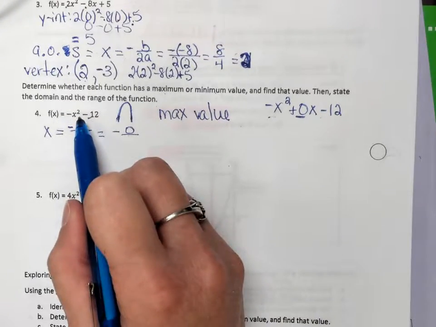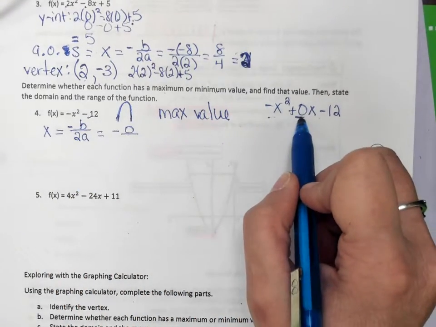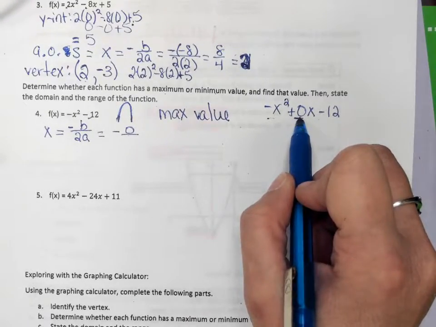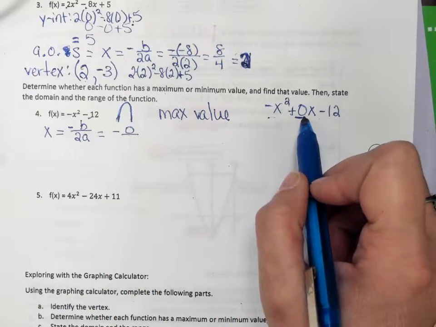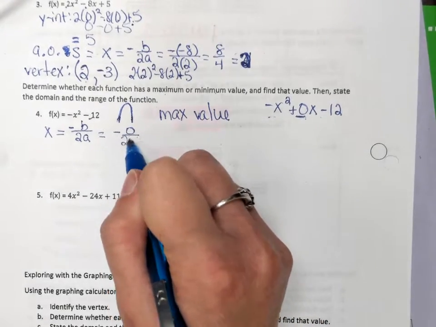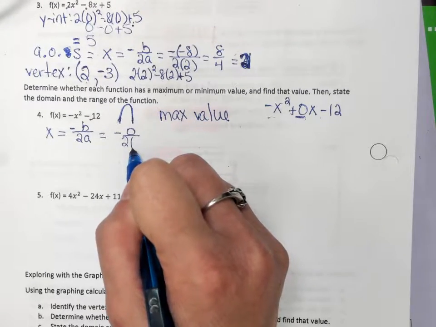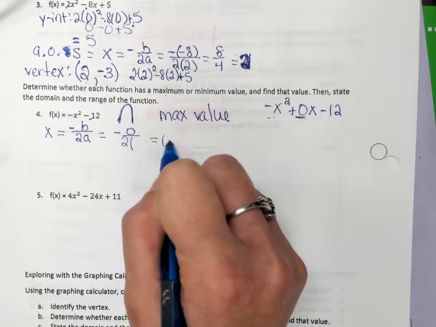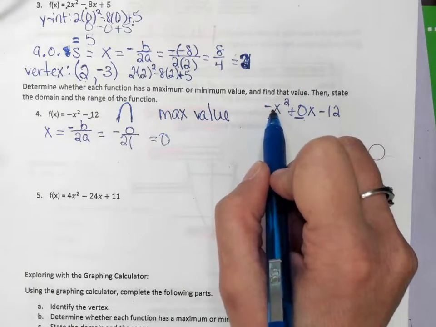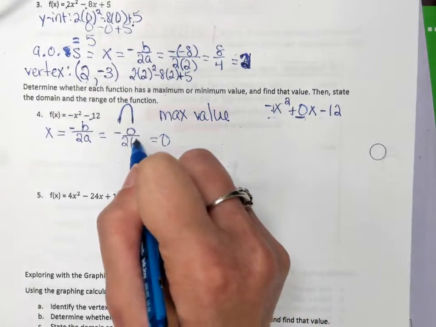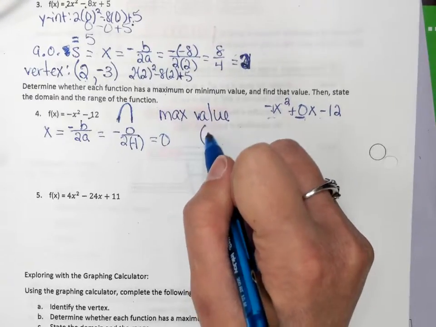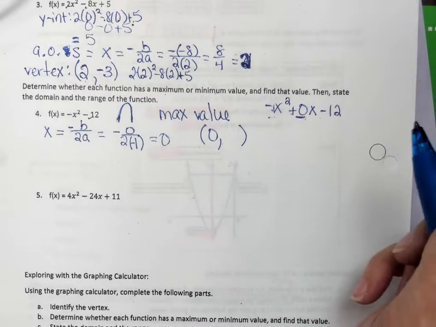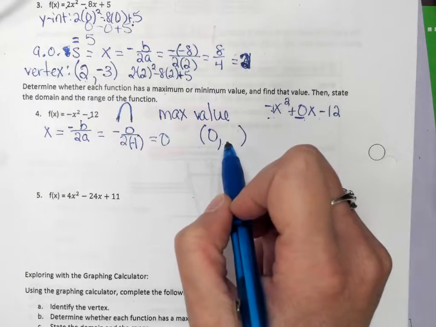You don't have an x term. x is where your B is. Why do you make it negative 0? Well, that's the formula. On the bottom you have 2 times A. You don't even have to do this, really, because 0 over anything is just 0. But let's make sure we're all good. What's this A value? Negative 1. Okay, that's just 0. So my x value for my vertex is 0. How do I find that y value? Plug it in.